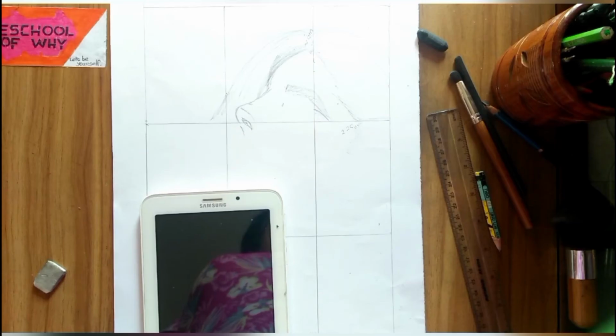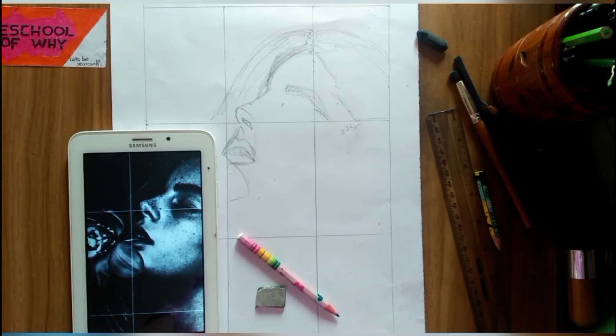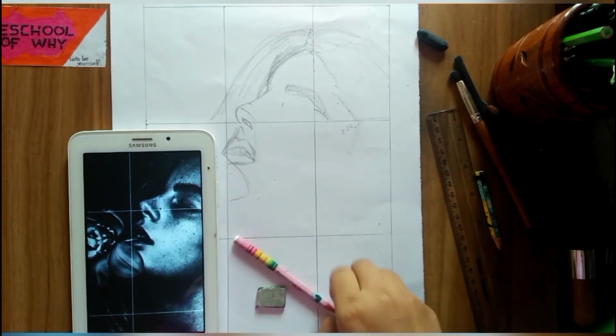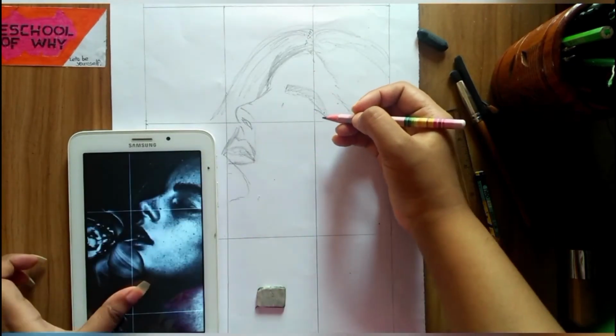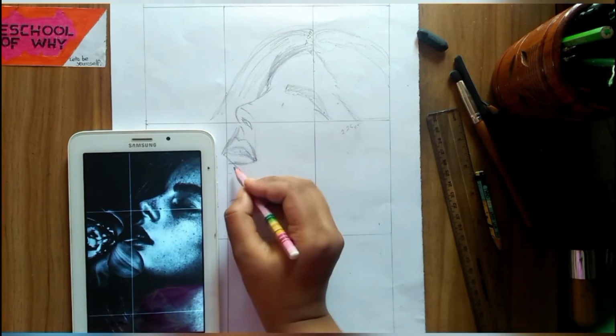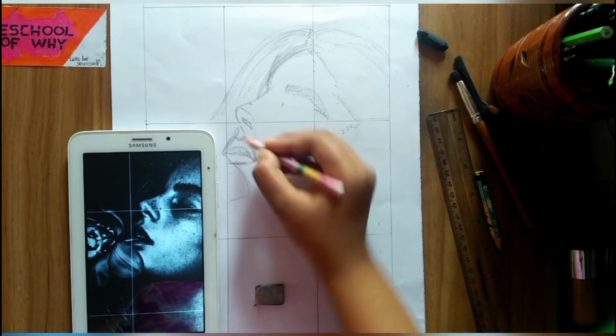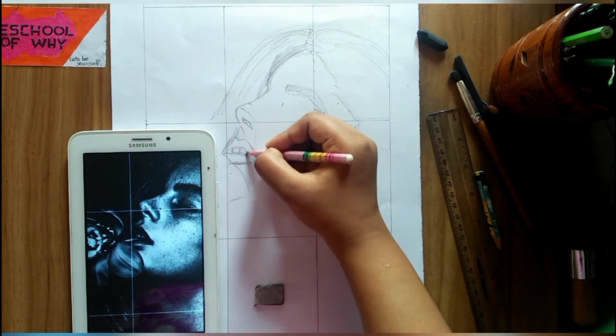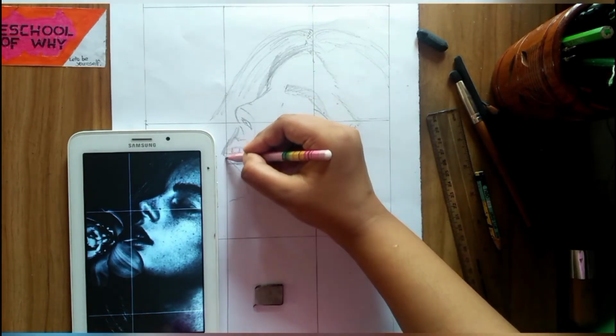Give more time to make that outline because it is very important in making any sketch. If your outline is perfect, then by giving light and dark shade and other things, your sketch becomes more perfect. So give more importance to your outline.